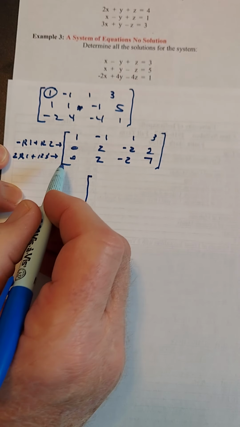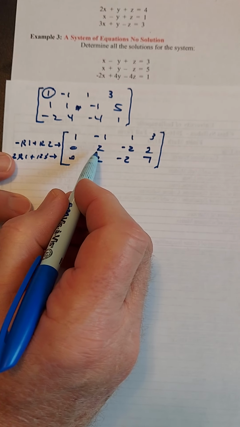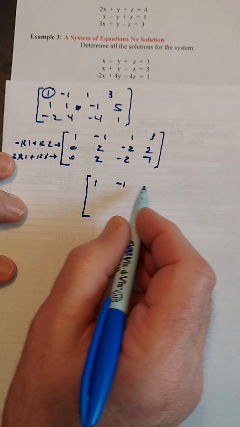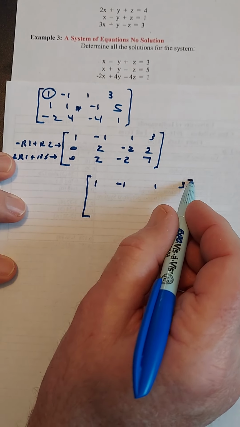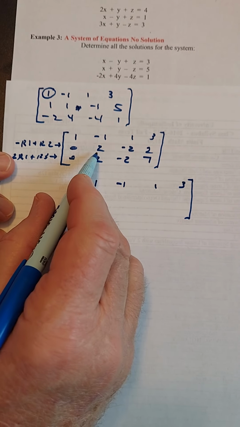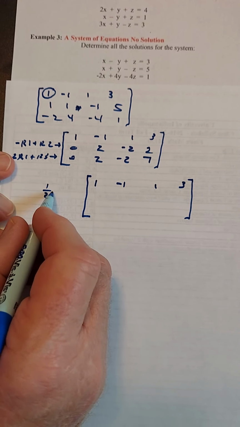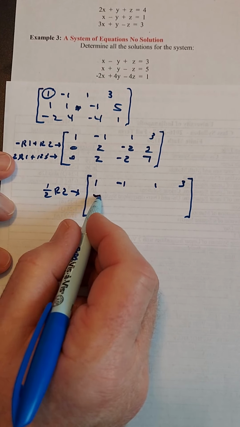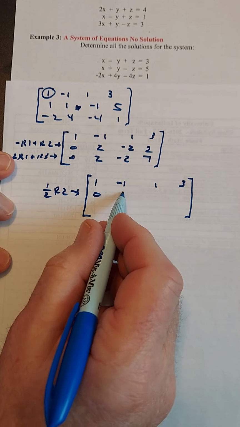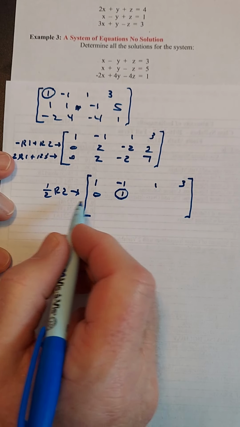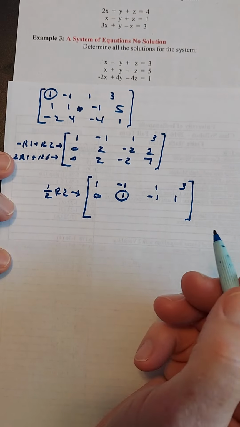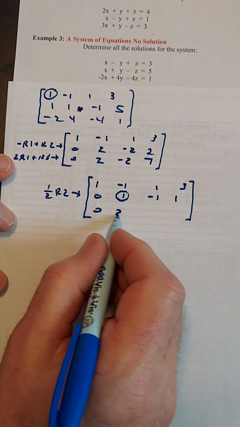So the first column is done. We go to the second column. We want to work on this too. We got to get a 1 there. So the top row stays the same. To get a 1, I'm simply going to take 1/2 of row 2. Half of 0 is still 0. Half of 2 is 1. That's going to become my pivot. Half of negative 2 is negative 1, and half of 2 is 1. And the bottom stays the same.